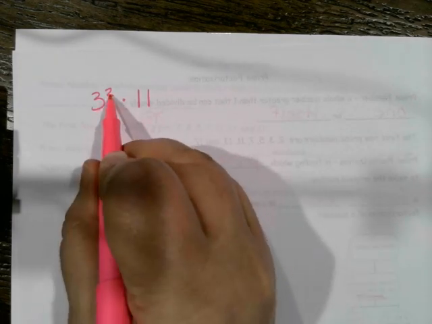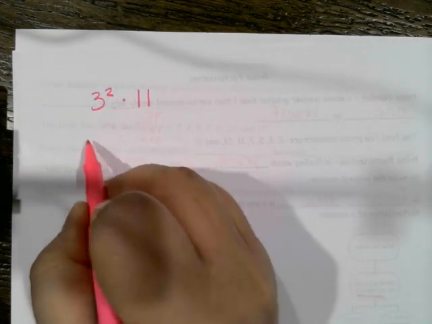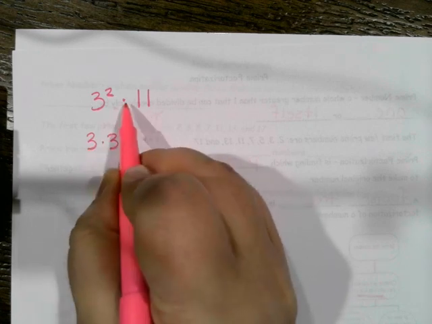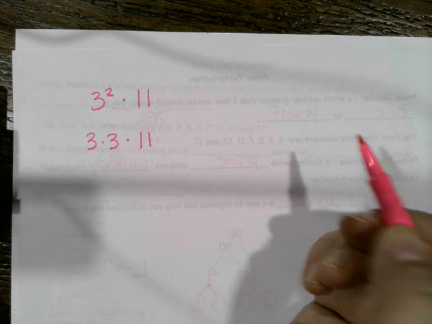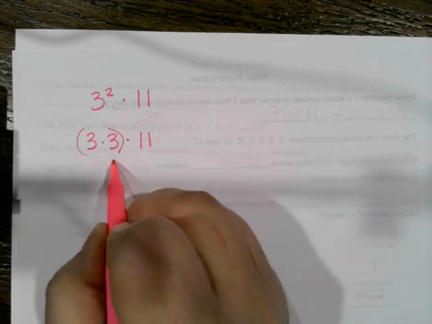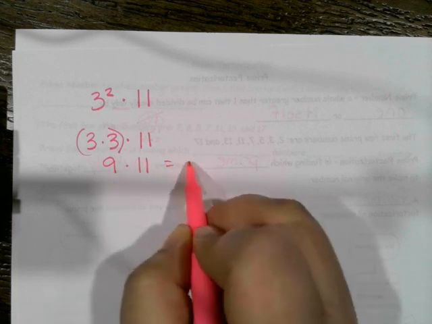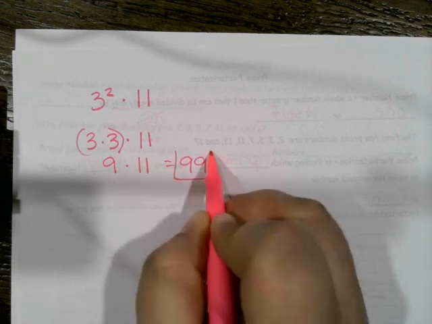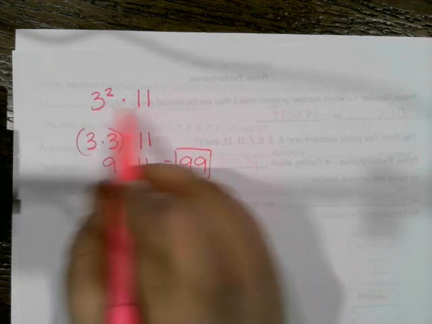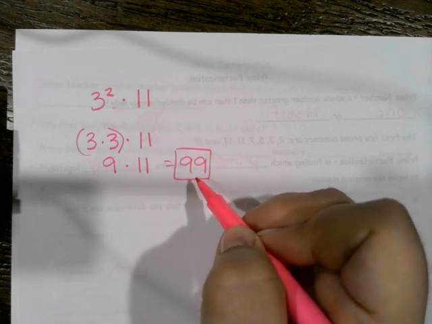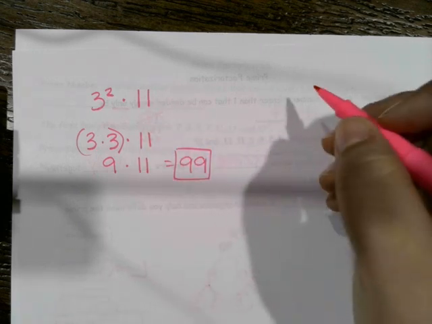So 3 to the second power is not 3 times 2. It's 3 times 3. And then the 11 is just one of them. So now I have to multiply 3 times 3 to get 9. Multiply that by 11. 9 times 11 equals 99. So this is the prime factorization of 99. All right. One more example of that.